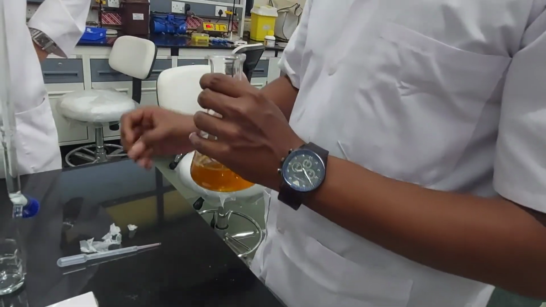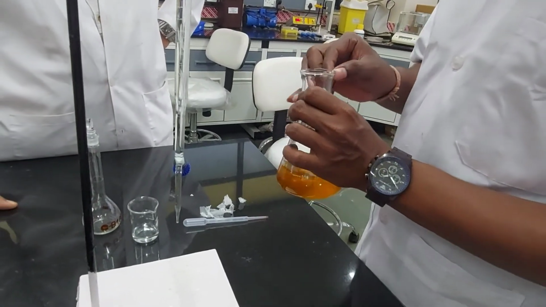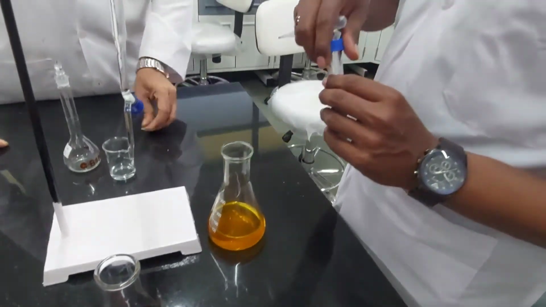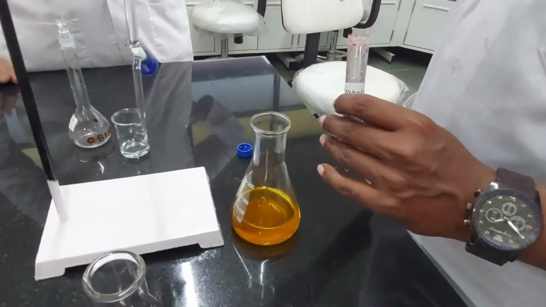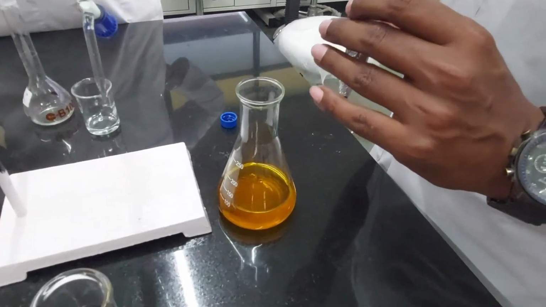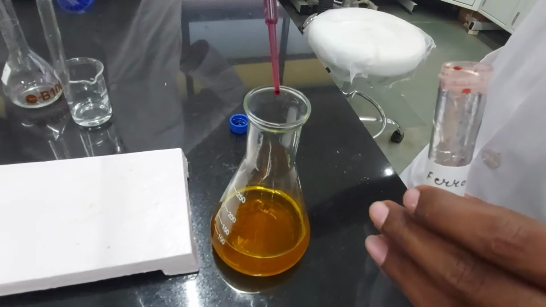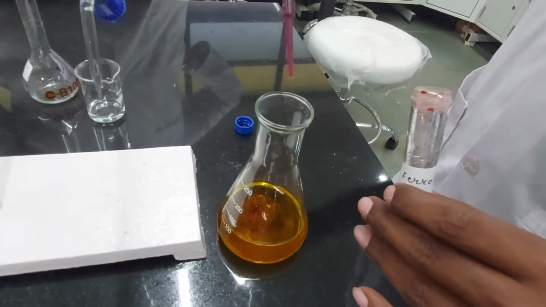Right. There it goes. Okay. Let me get rid of this paraffin. Again, there go the 5 drops. It's 1 and 2 and 3 and 4 and 5.